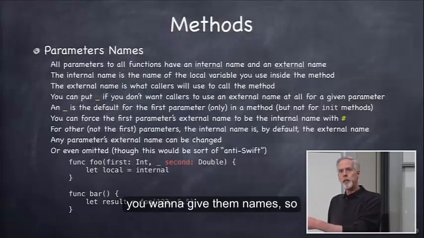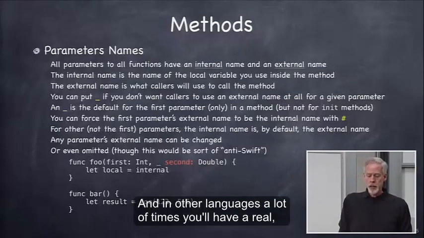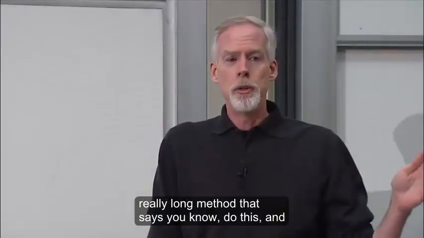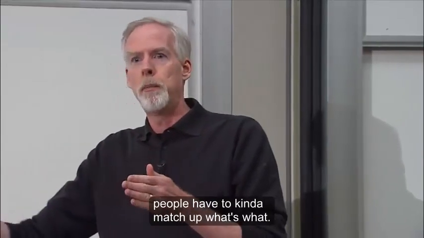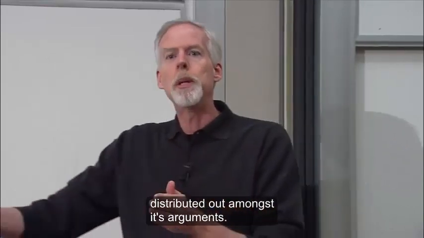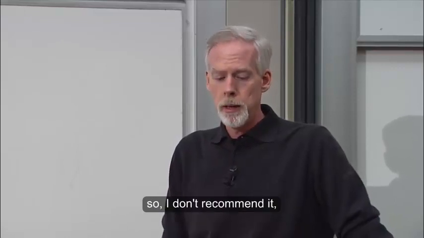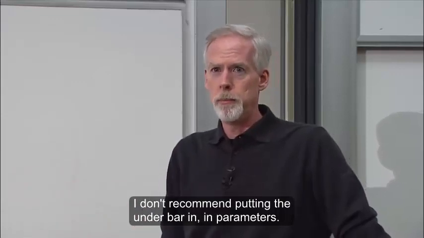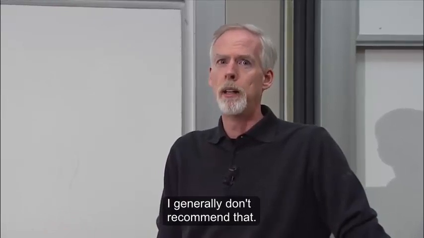And then all the other arguments, you want to give them names so people understand what they're about. In other languages, a lot of times you'll have a really long method that says do this and that with this other thing, and then in parentheses, you have 4 arguments. And people have to match up what's what. Here, the name of the method really is distributed out amongst its arguments. So it's a lot easier to read and understand what is going on. So I don't recommend putting the underbar in parameters. There are some exceptions, but I generally don't recommend that.